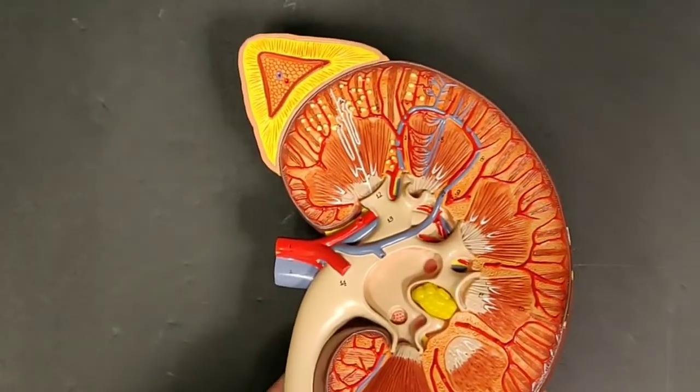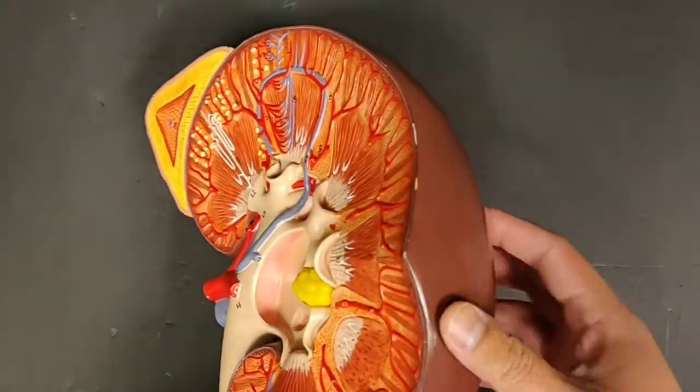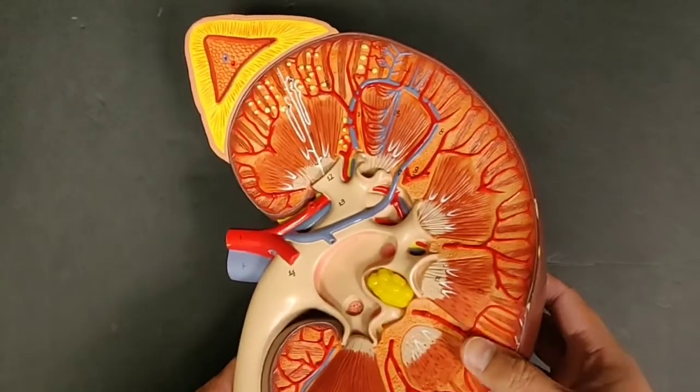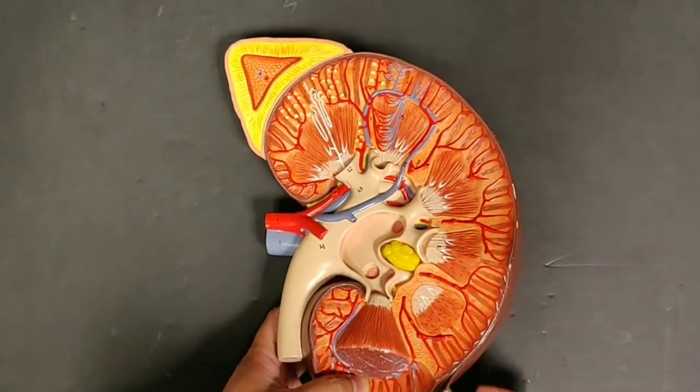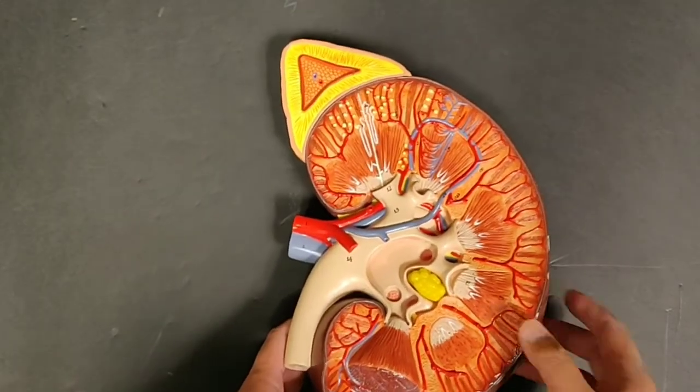Now continuing with the kidney, you can see that there's a flap of tissue which is kind of thin and dark on the outside of the kidney. That is called the renal capsule. The renal capsule helps with protecting the kidney and its internal structures.